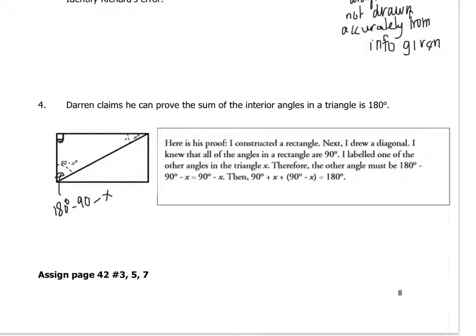He's using here the idea that the sum of the angles of a triangle is 180 degrees, which is basically what he was trying to prove in the first place. So his proof is using circular reasoning.